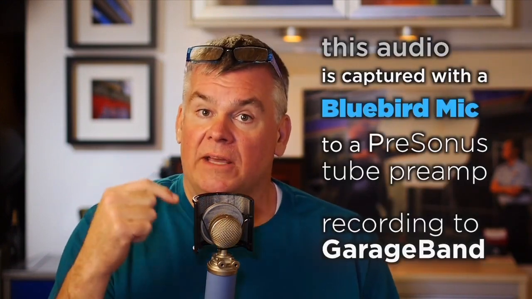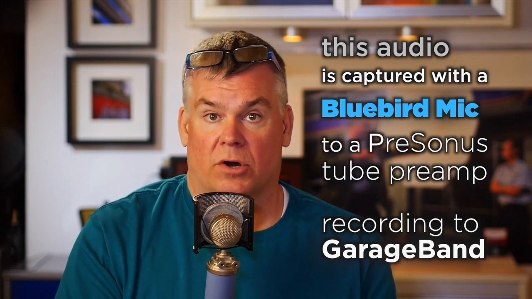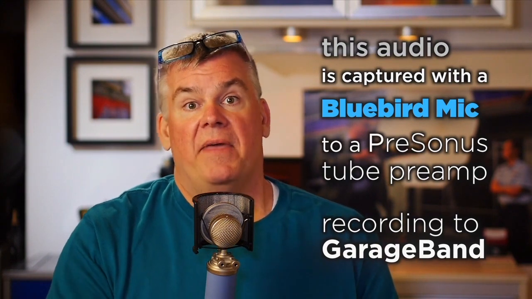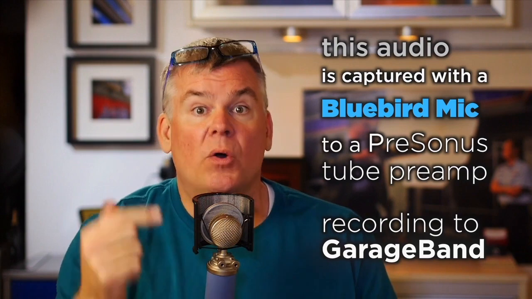Next, we're taking the audio and we're running it through a GarageBand recorder and then mixing it in later. So I'm not going back into the camera with my audio. They're two separate files, and then we're able to put them together in post.